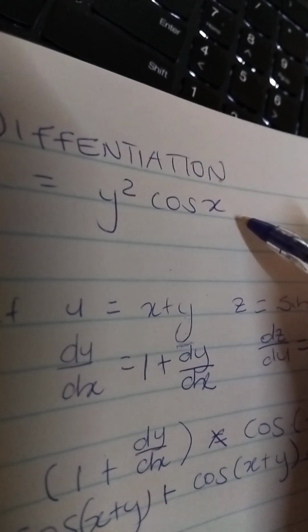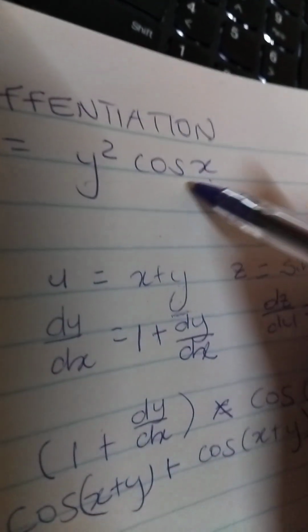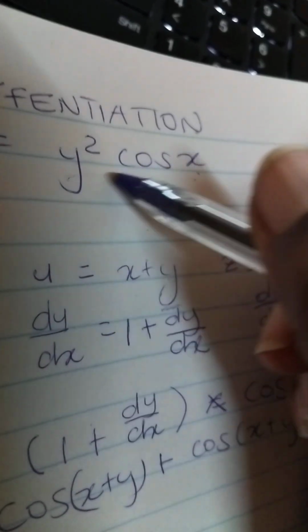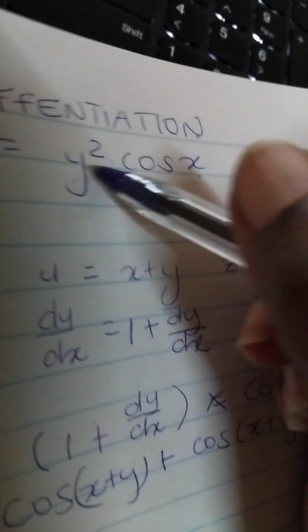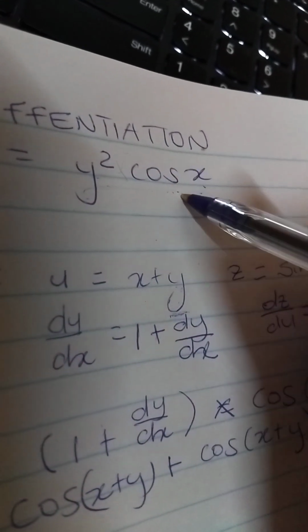Now the derivative of the right hand side. What type of function is this? How are we going to differentiate it? You are right, it's a product of two functions, therefore we are going to use the product rule.